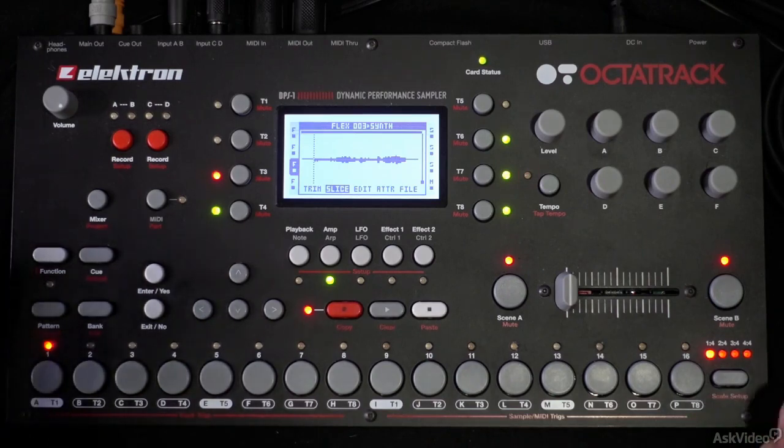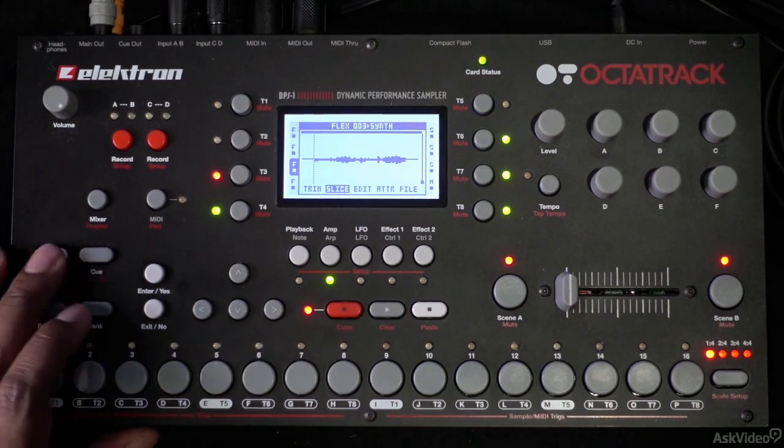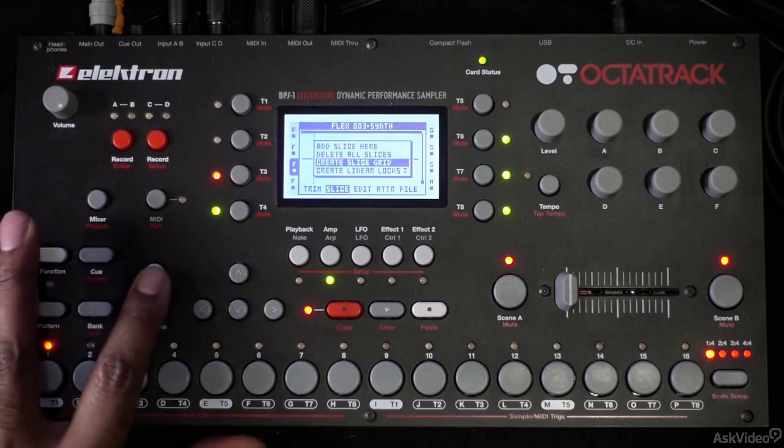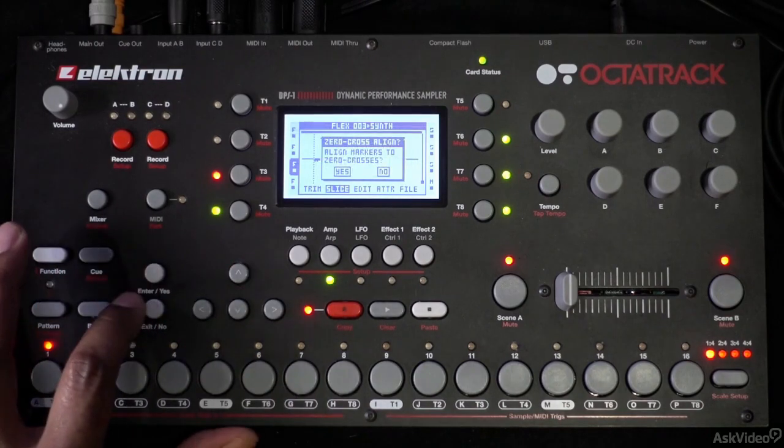It's 64 steps long. If I slice it using 16 slices, then I'll have 1 slice per beat. So function, edit, create slice grid, and I'm going to create 16 slices.